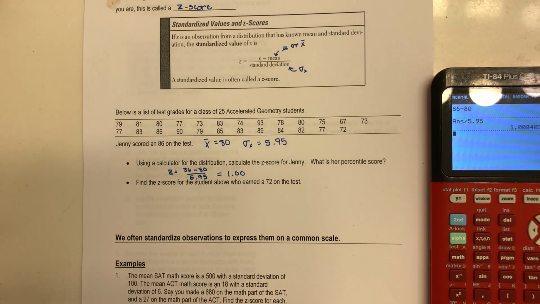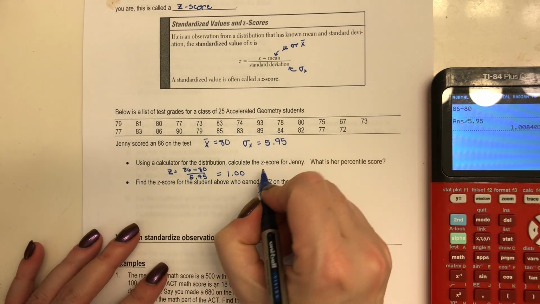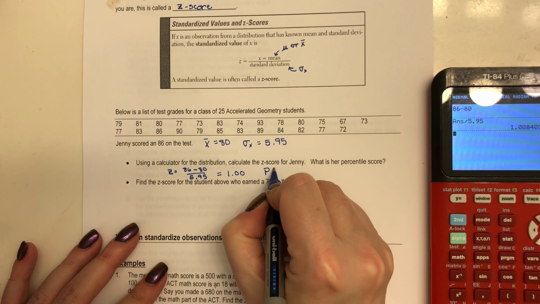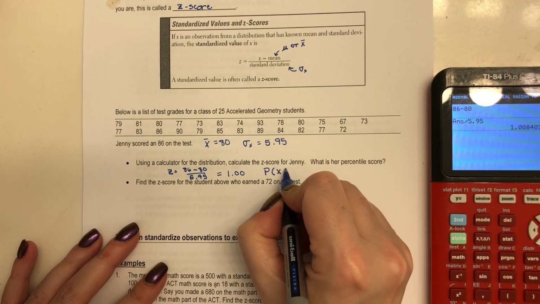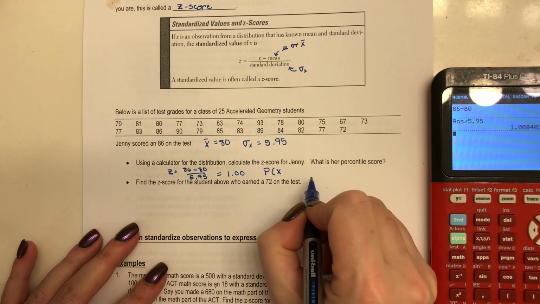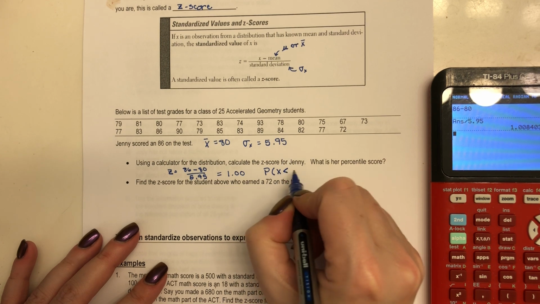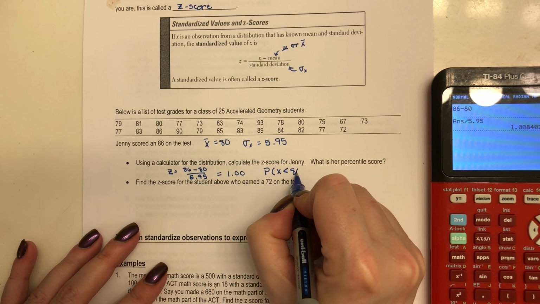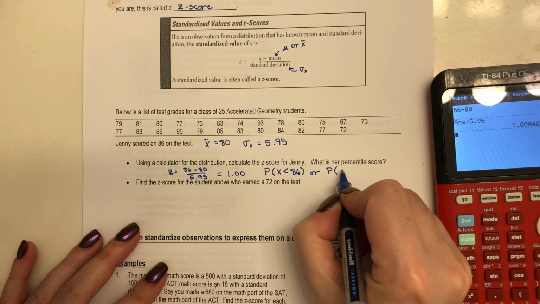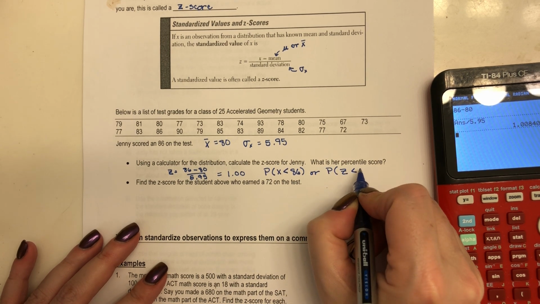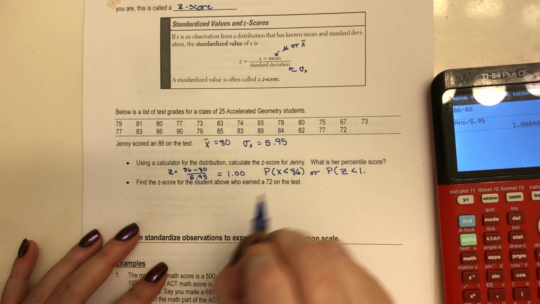Now I'm looking for the probability that the random variable x, or percentile, is less than 86, or I can say it as the probability that z is less than 1.00.